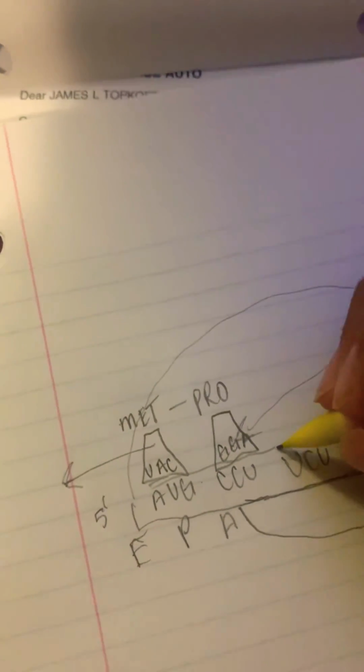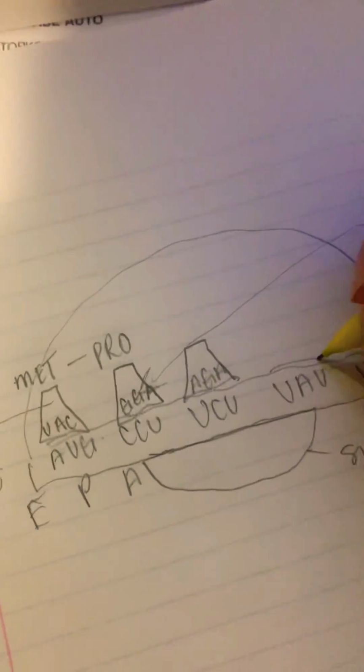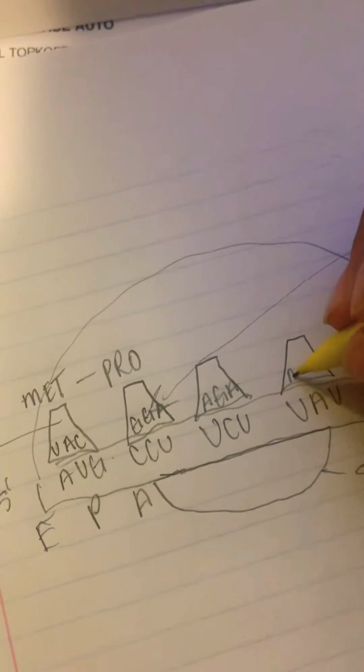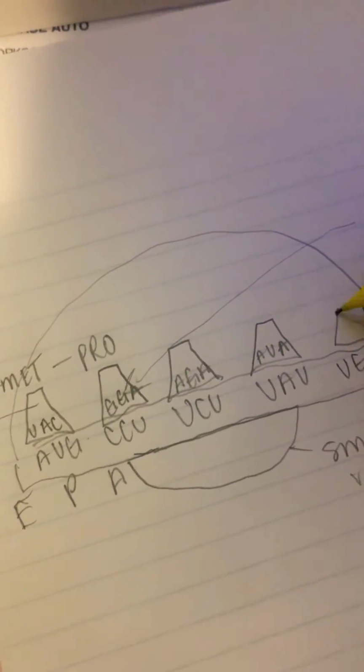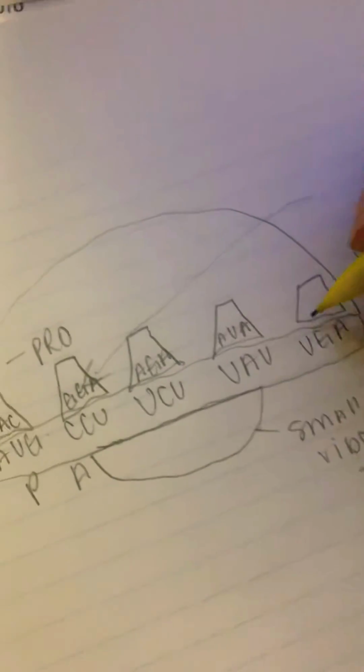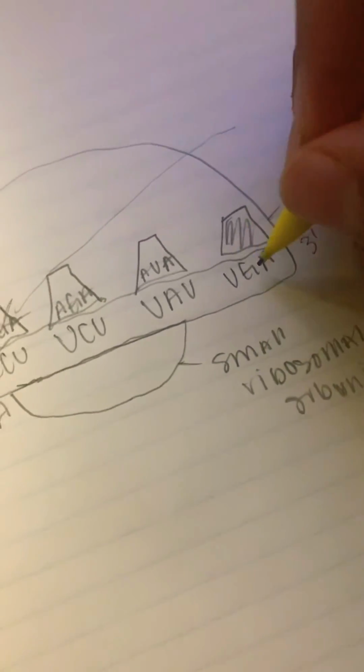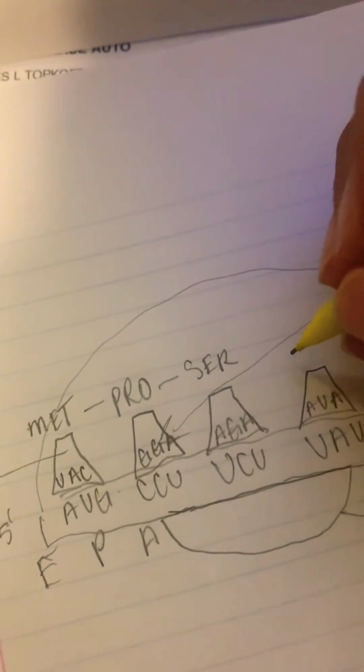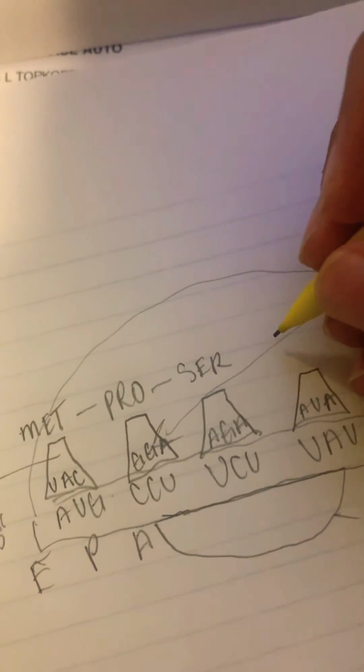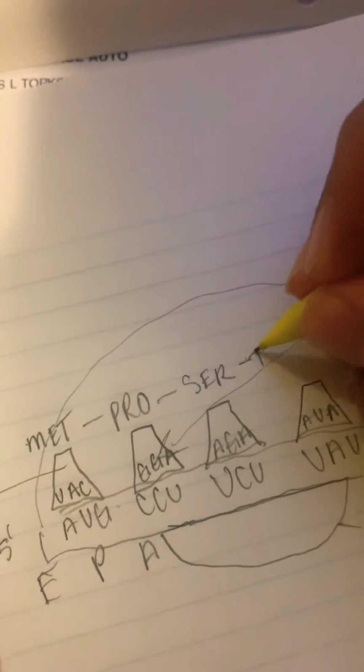And as we keep going down, I guess we'll just do them all here. UCU, you get AGA. This anticodon would be AUA. This anticodon, which actually we don't need, because this is special for our stop codon. So UCU corresponds to serine, which is SER for short. UAU corresponds to tyrosine, which is TYR for short, and that is our new polypeptide chain.